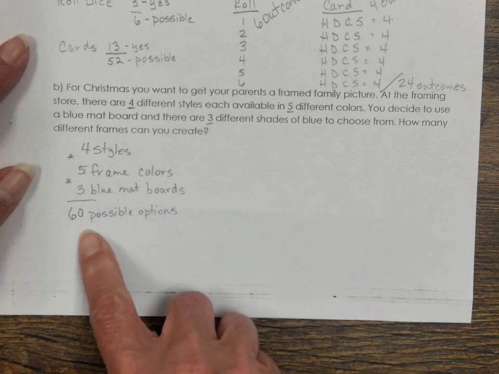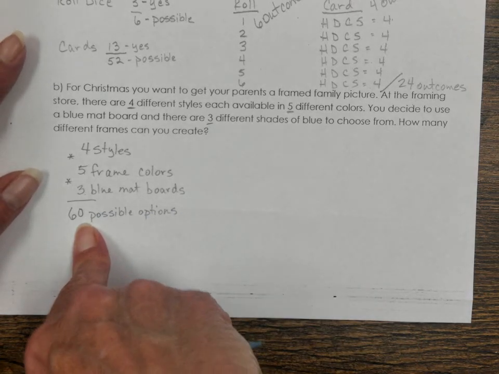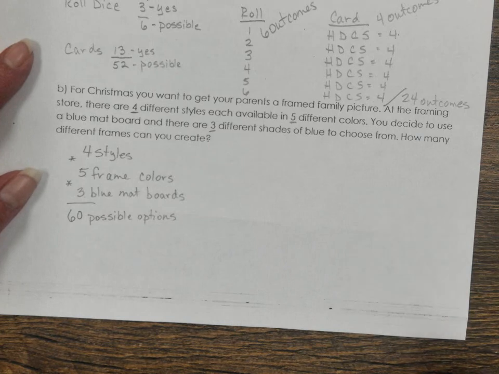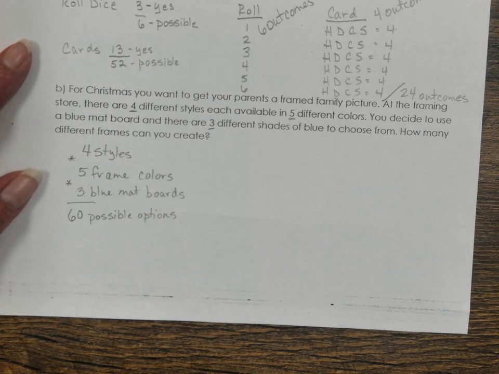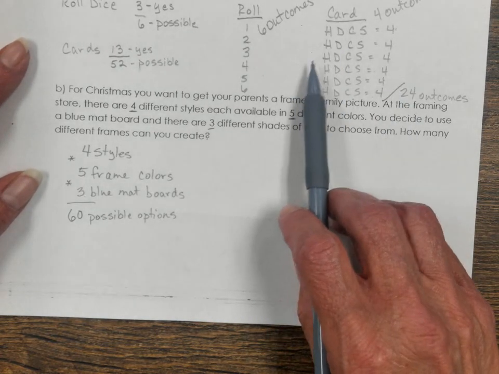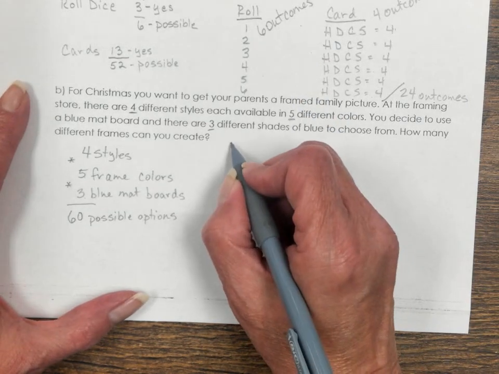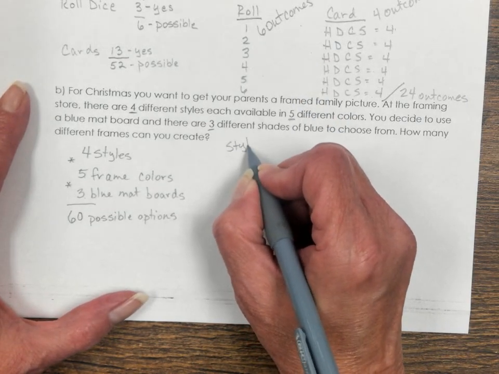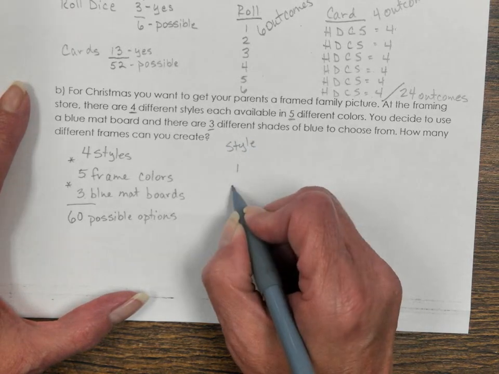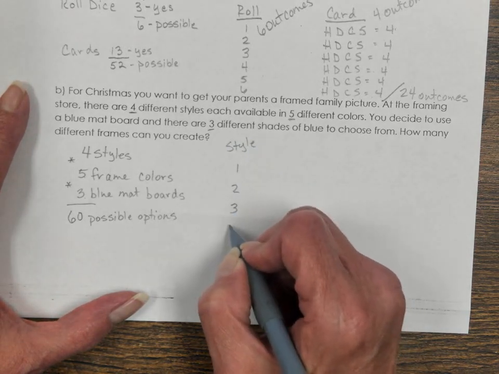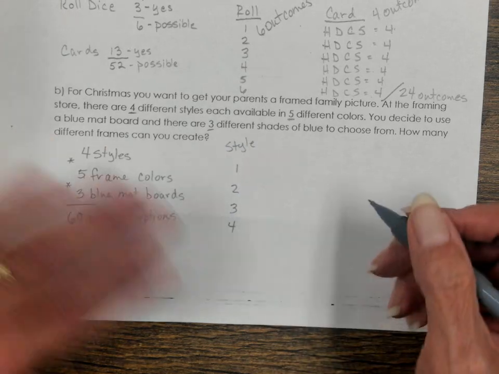So you can imagine that if I had to make this decision tree, how big it would get. Oh my gosh. I could do it in a little table like this. Let's give that a try. So let's go with style, 1, 2, 3, 4 of those.